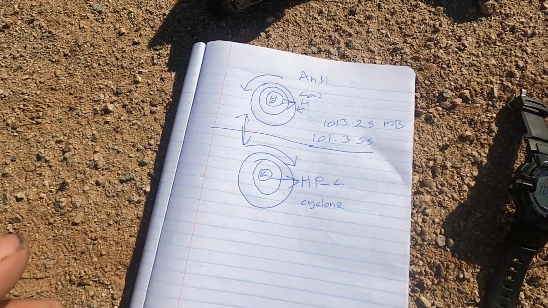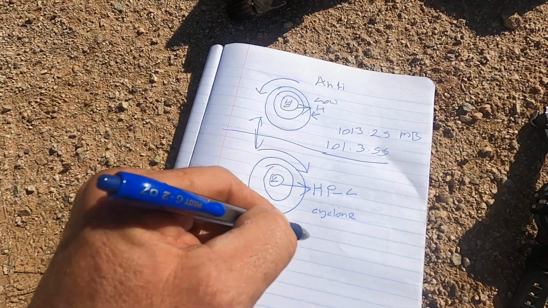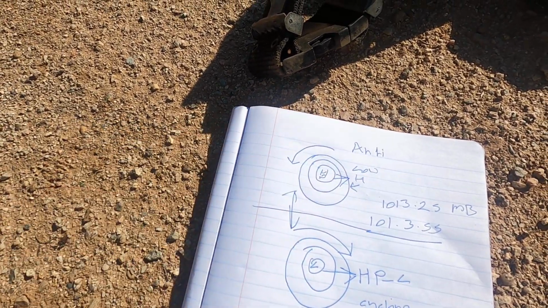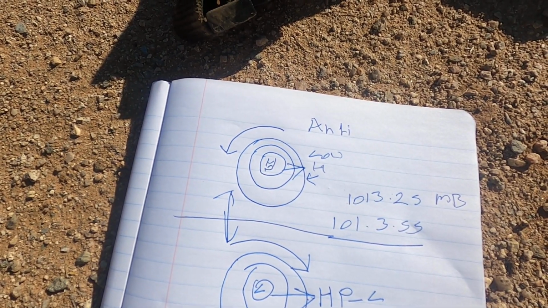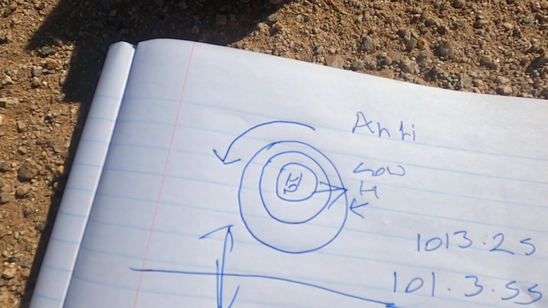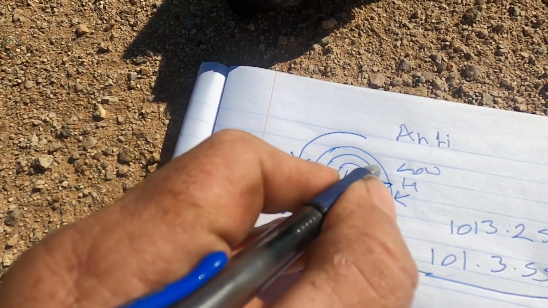So already you've learned that a low pressure system goes clockwise and a high pressure system goes anti-clockwise. And the more you are inside a high pressure system, the higher the pressure you're going to get.